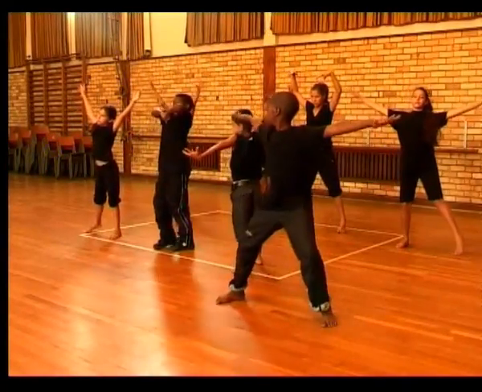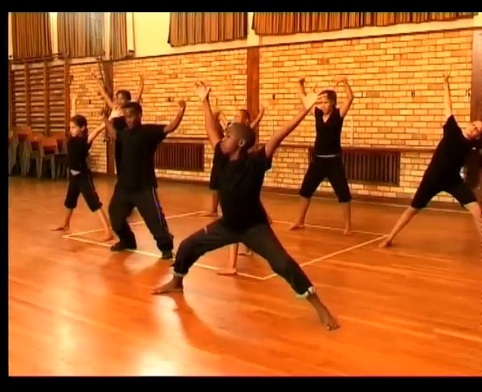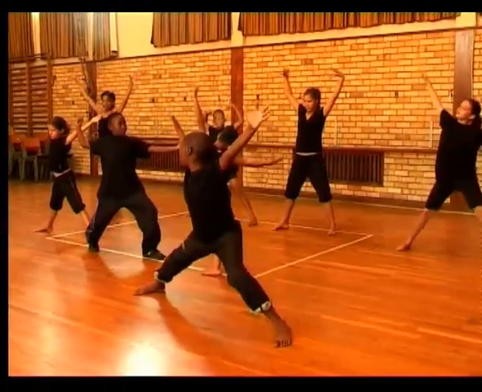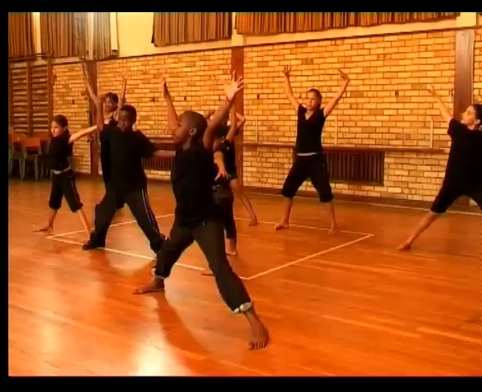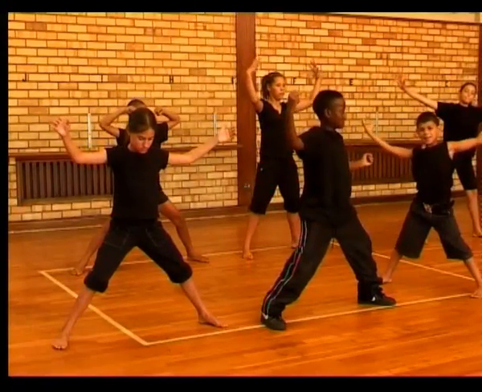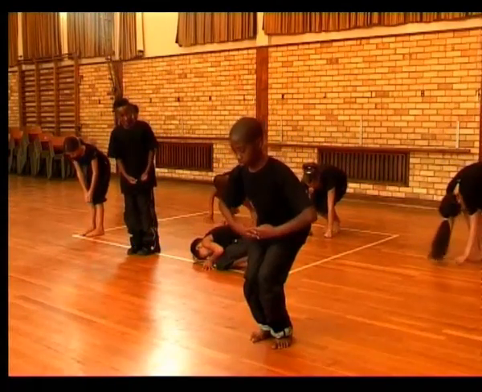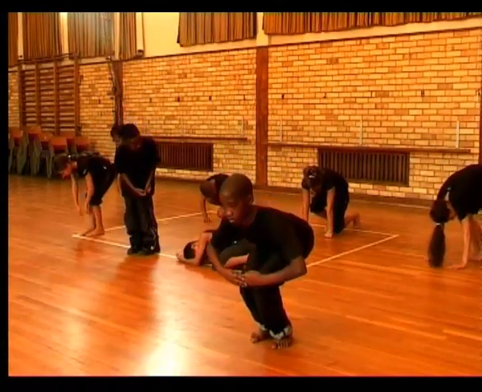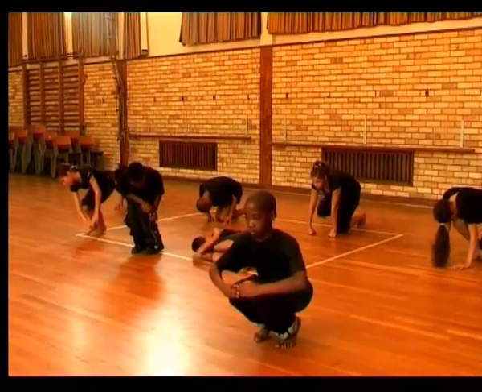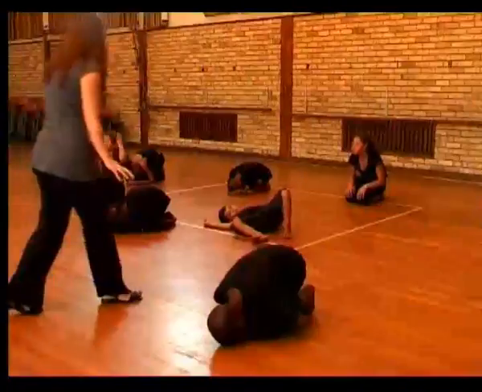Take up as much space in the room as you can. Excellent. Wonderful. And now start to make it smaller, and smaller, and smaller. And eventually you're going to get to tiny, teeny, tiny. Stay where you are. That's beautiful.